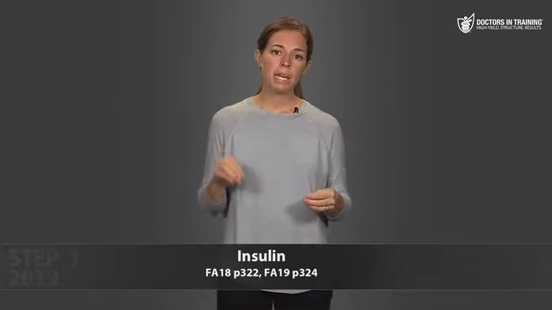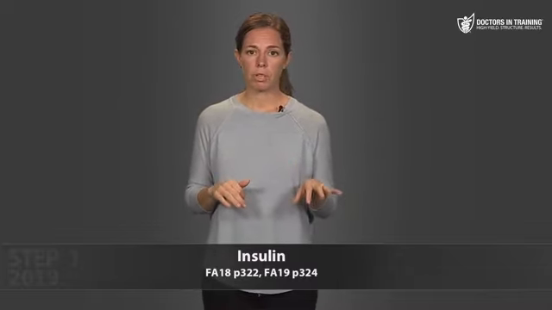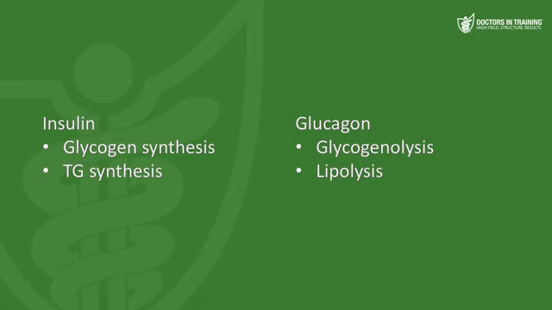And now, besides that main function of insulin, it does a lot of other important things too. It increases glycogen synthesis and triglyceride synthesis. So again, it kind of has exactly the opposite effect of glucagon. Glucagon causes glycogenolysis, insulin causes glycogen synthesis. Glucagon causes lipolysis, where you're breaking down triglycerides. Insulin causes triglyceride synthesis and storage. Insulin also causes protein synthesis. So these are all called the anabolic effects of the insulin, building big complex molecules out of smaller molecules.